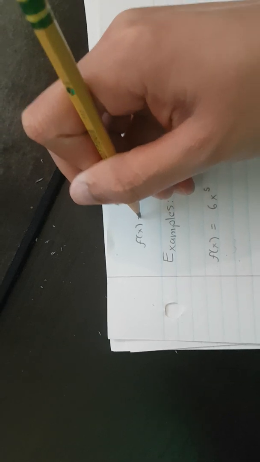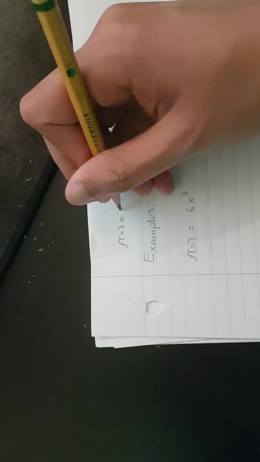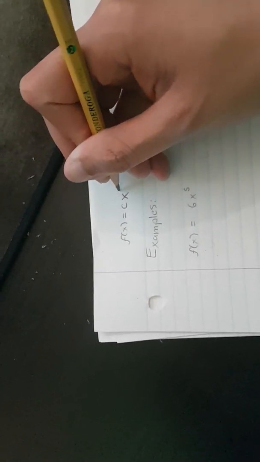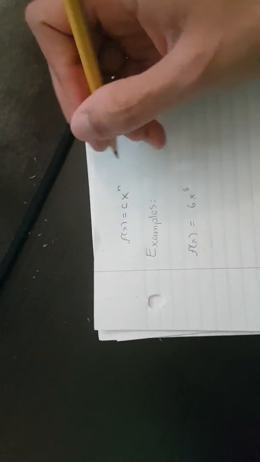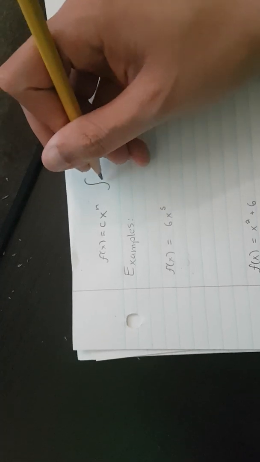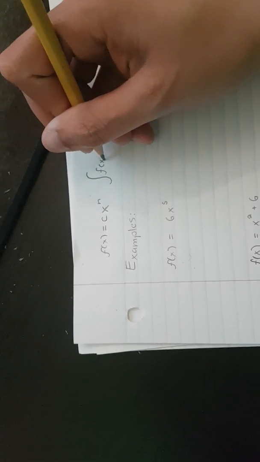So basically, the integral format is, let's say we have our function f of x equal to, let's go with a basic constant in front of x to the exponent n. The integral of this would then be this.